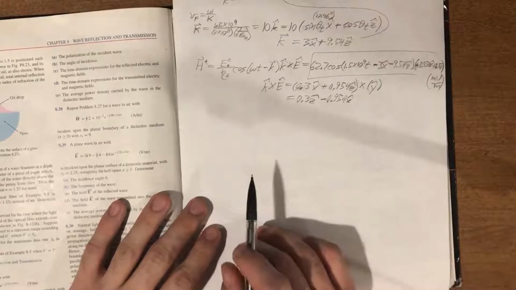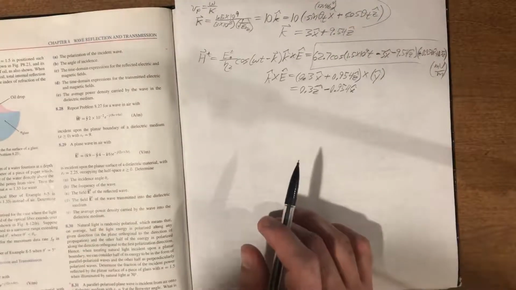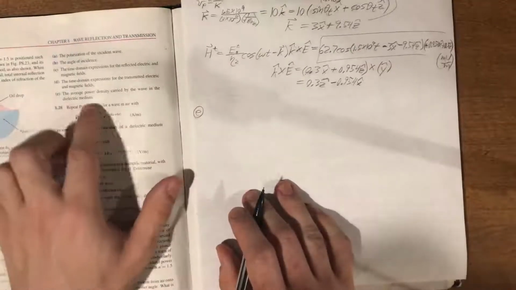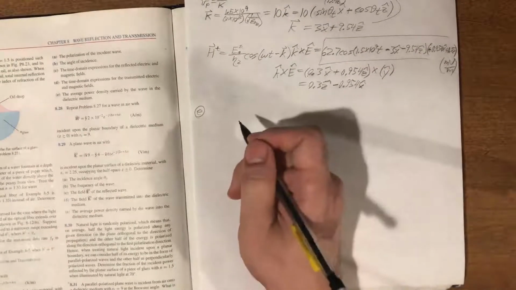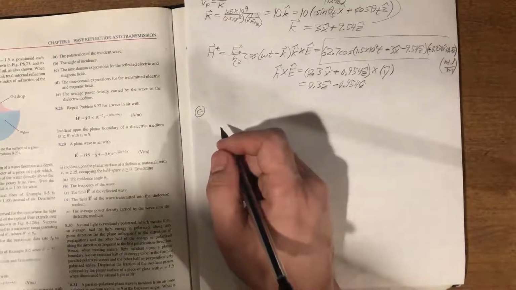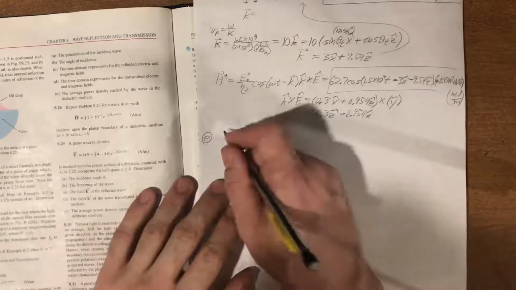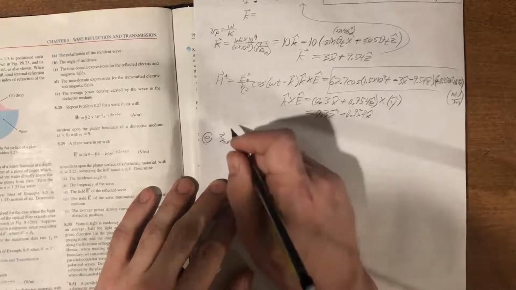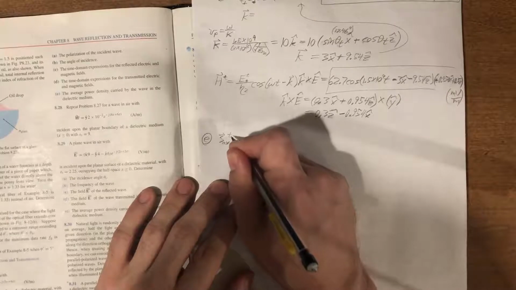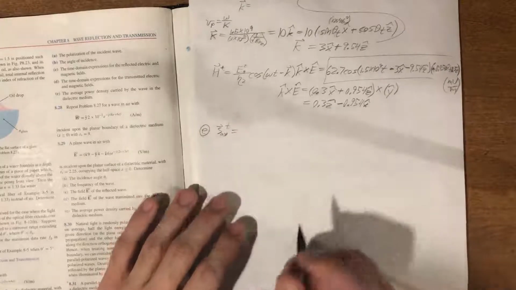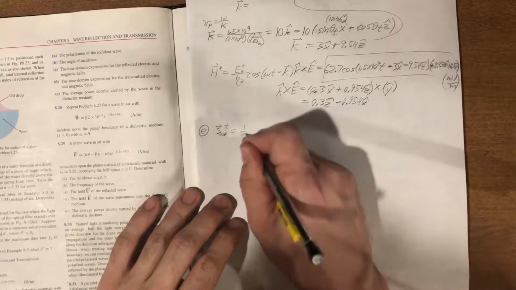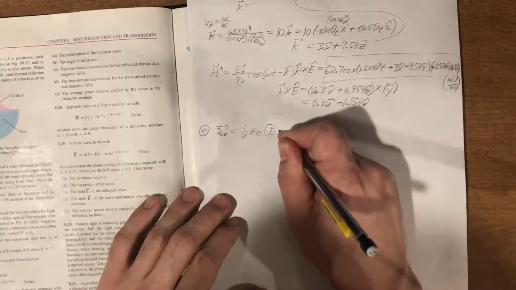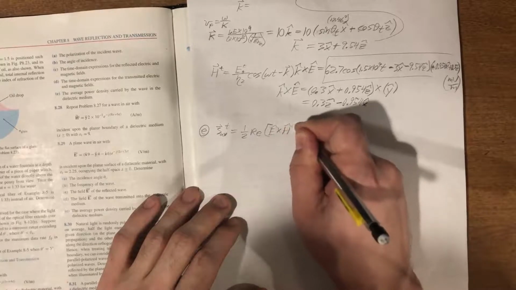And then for the final question they want for E, they want the average power density carried by the wave in the dielectric medium. We have an equation for that: the average power density in the transmission wave is 1/2 of the real component of the electric field cross the magnetic field.